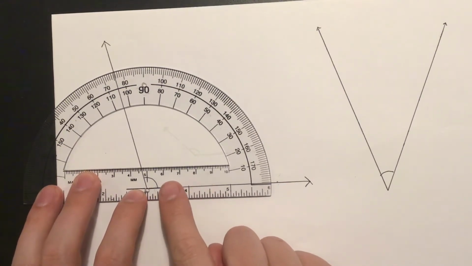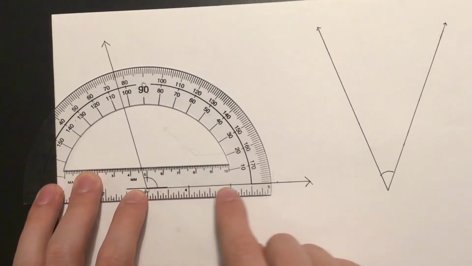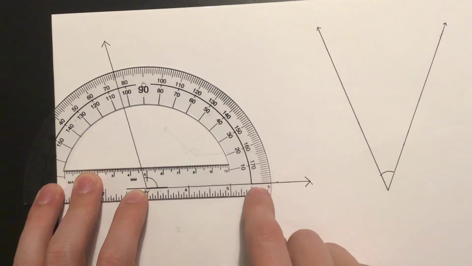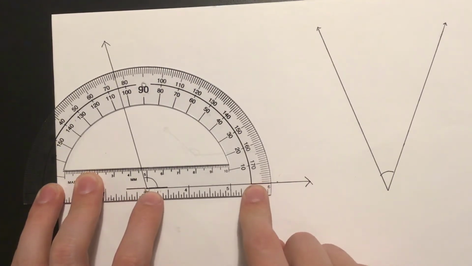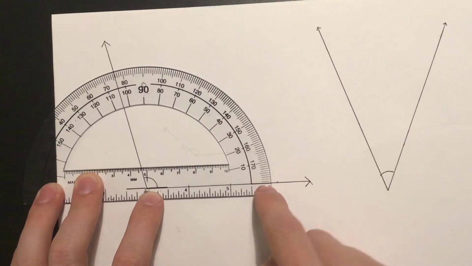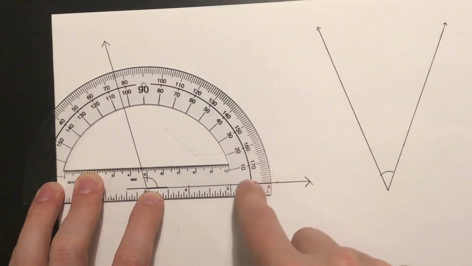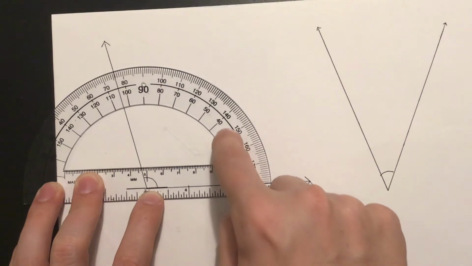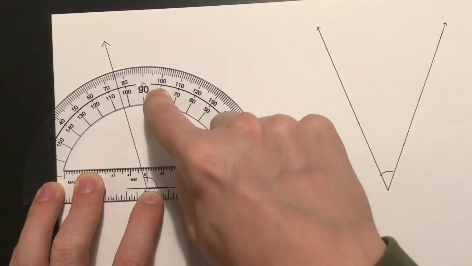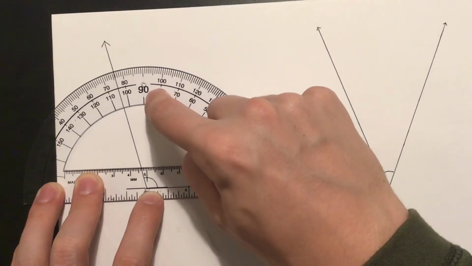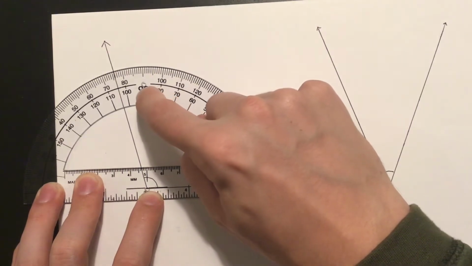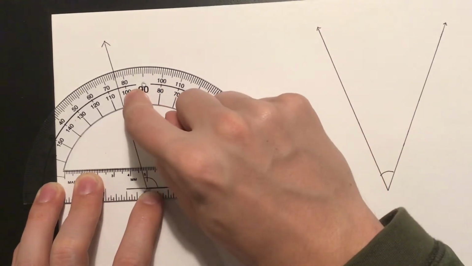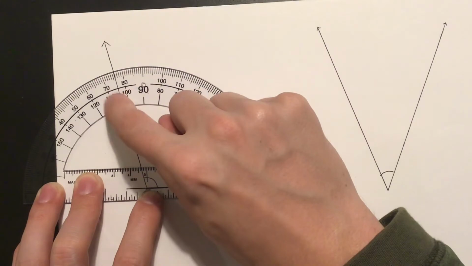And if you look over, this sets one of our lines exactly at 0 degrees. This allows us to now measure starting from 0 degrees and moving up. So we're counting up 10, 20, 30, 40, 50, 60, 70, 80, 90. It's past 90 degrees, so we know it's an obtuse angle. We get to 100, and it looks like it falls between 100 and 110.